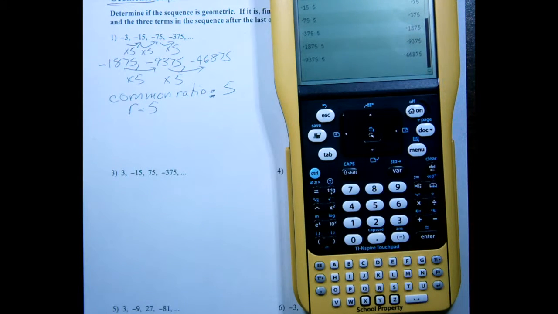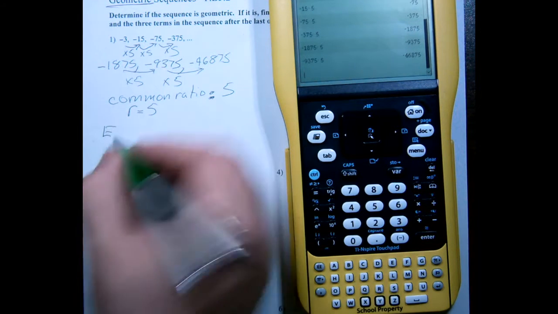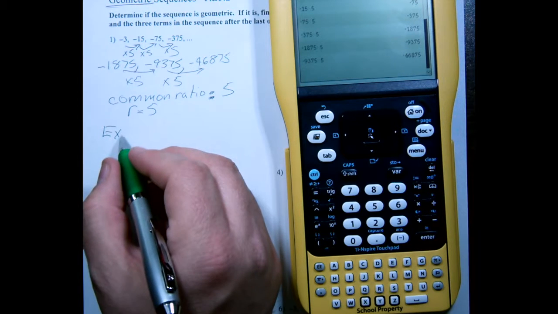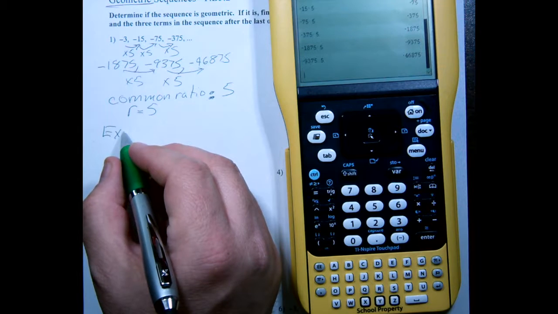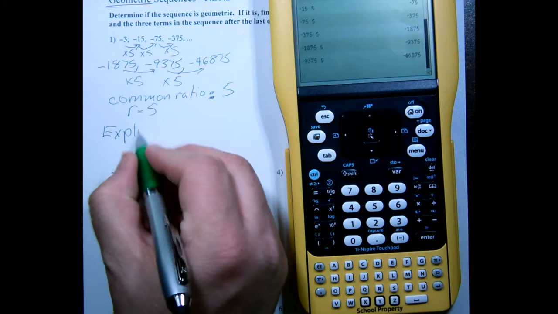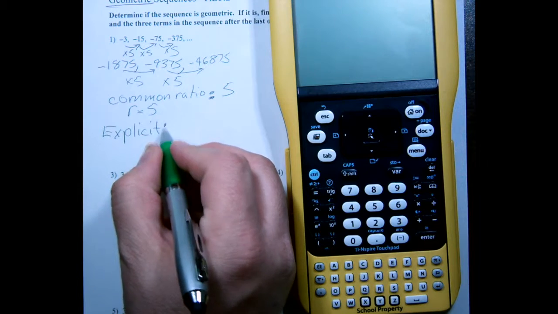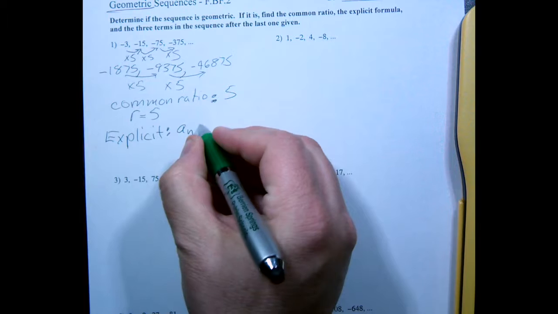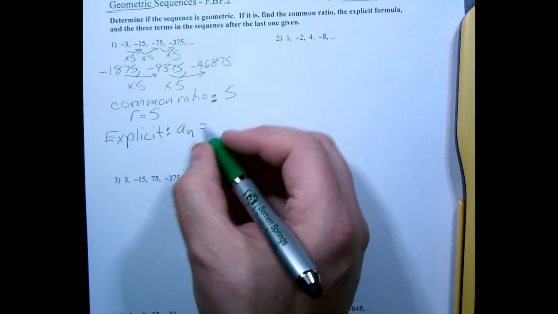Now, for this one, we're only going to focus on the explicit form, because recursive is really only for arithmetic. We're going to do the explicit formula, and it's written just a little differently. The explicit formula is a sub n is equal to the first term.